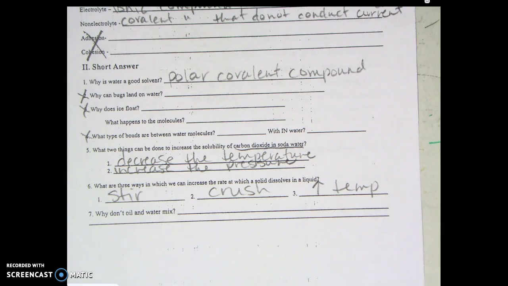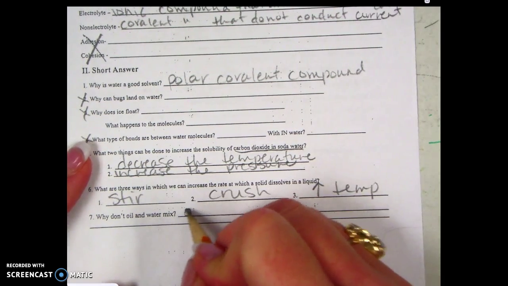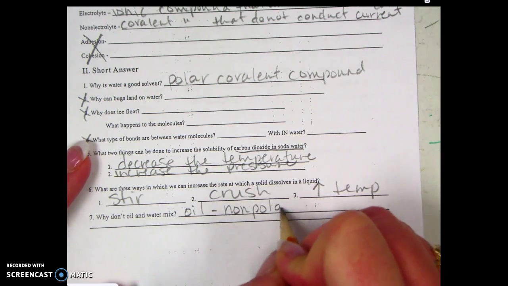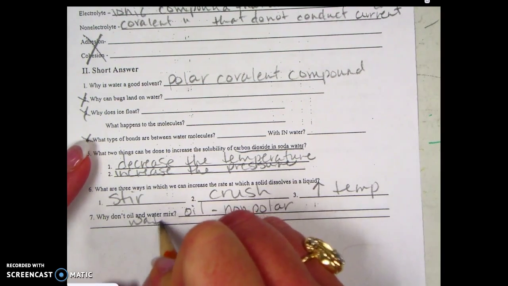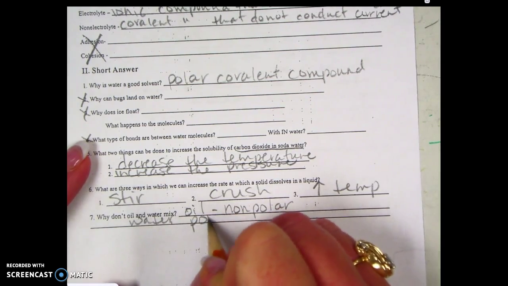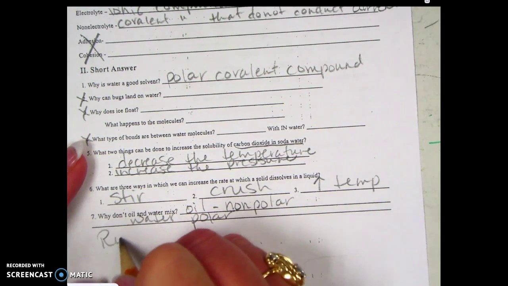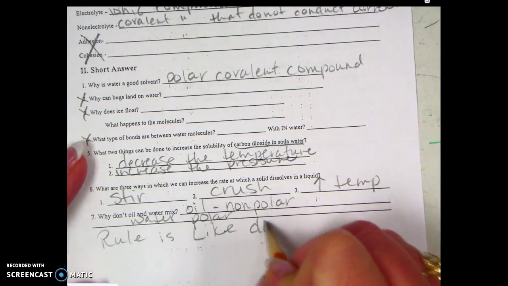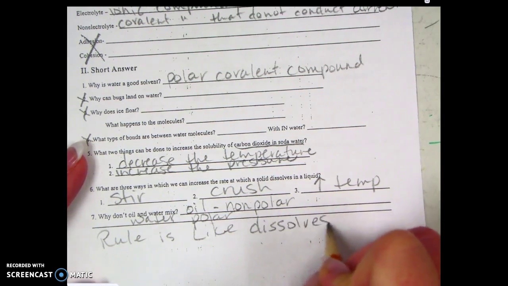Like dissolves like, and they're not alike. Oil is nonpolar and water is polar. The rule is like dissolves like, and they're unalike.